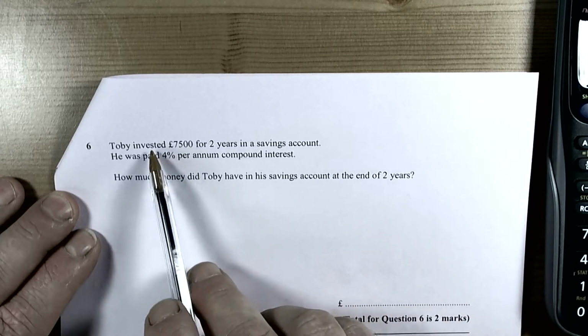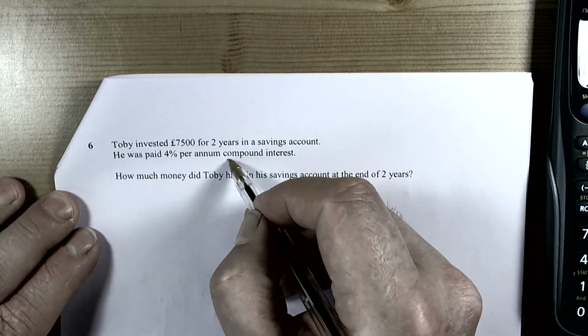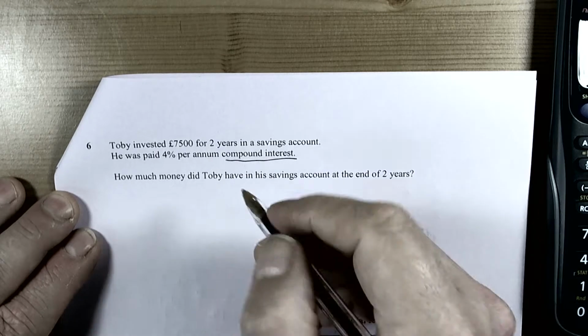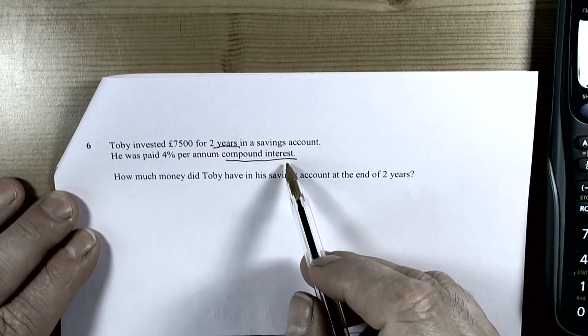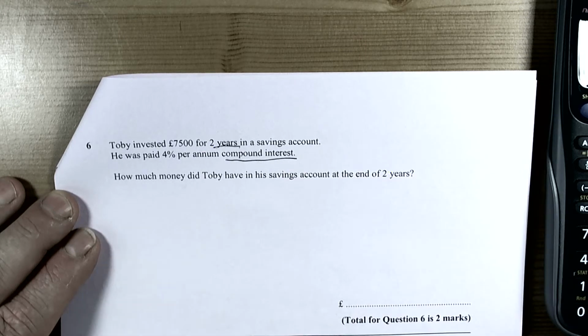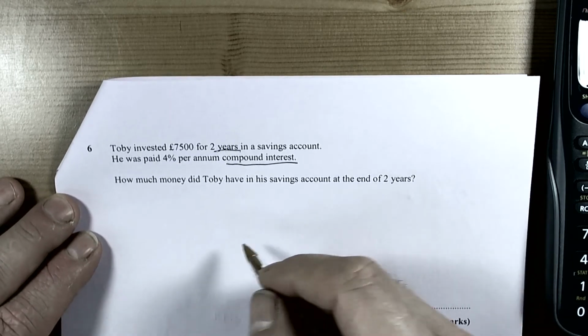So this question is asking us to work with compound interest, and it's asking us to think about an investment for 2 years. So what we've got to remember about compound interest is that you've got to work out the interest yearly and compound it, so each year you're getting more and more interest on interest. So there are several ways you can think of doing this question.